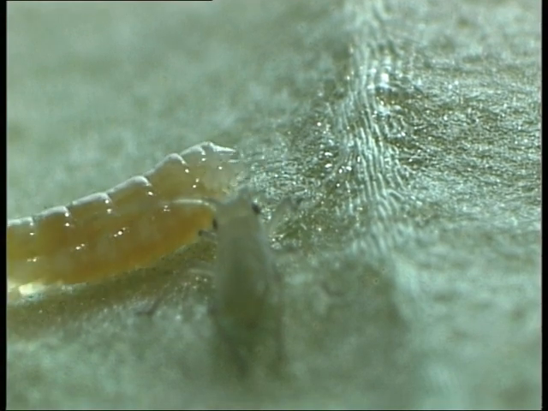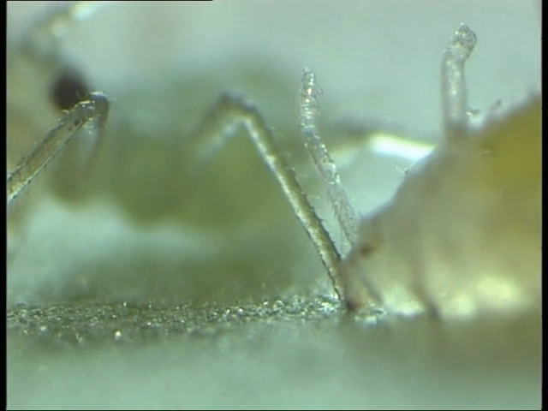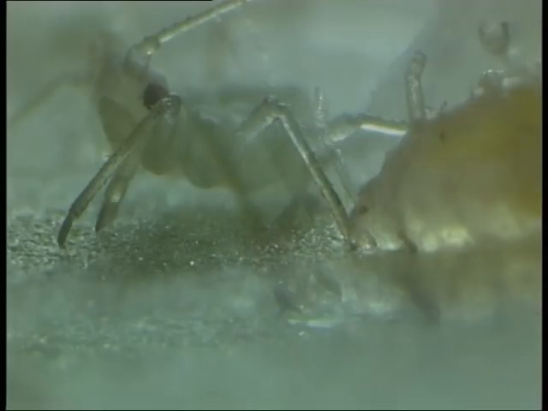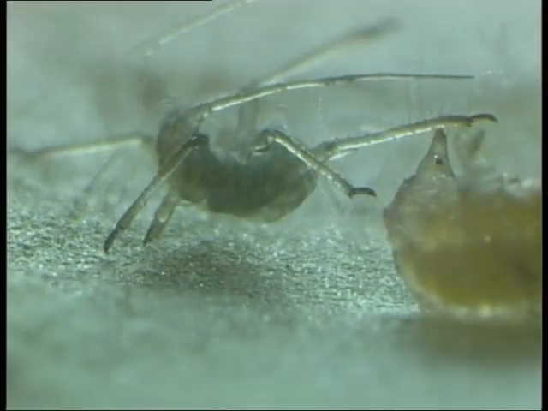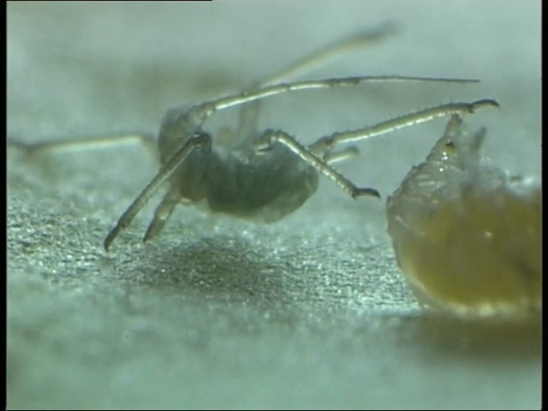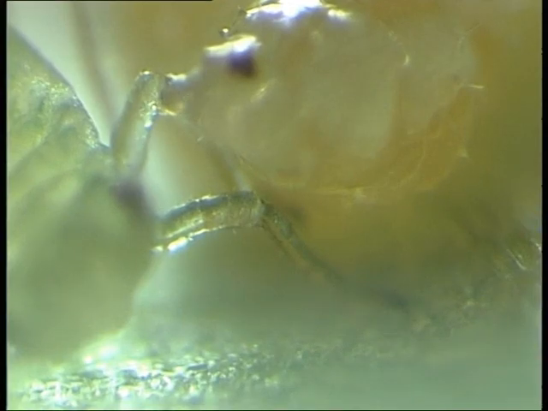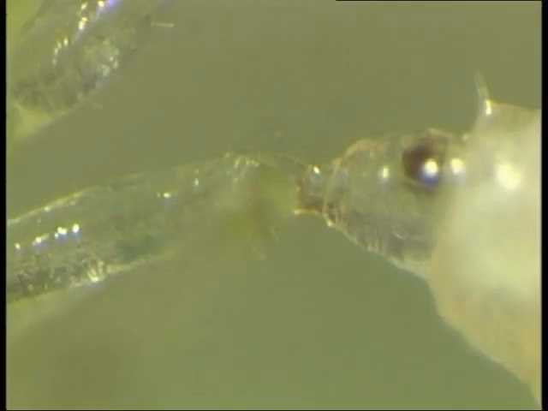A foraging larva has attacked an aphid at its tarsal joints and sucks it out. The larvae grow rapidly and suck out aphids one by one.